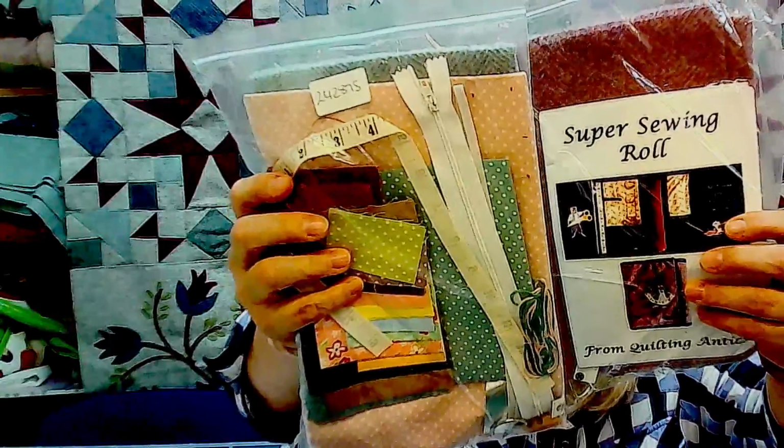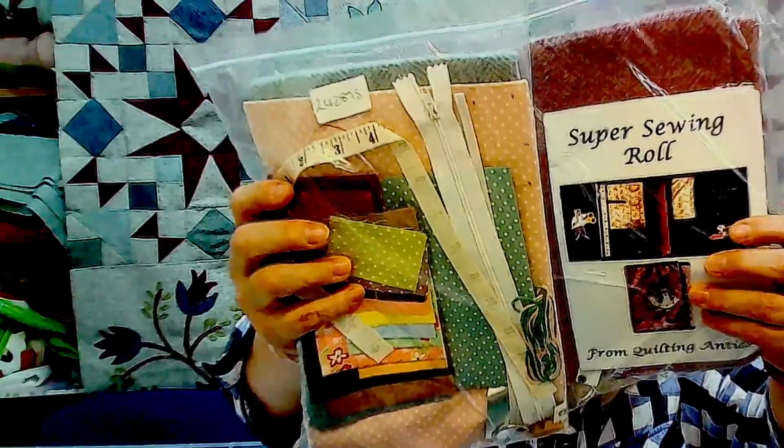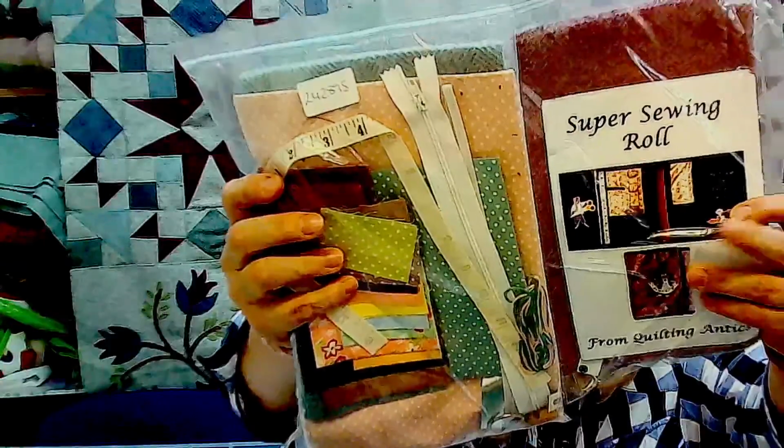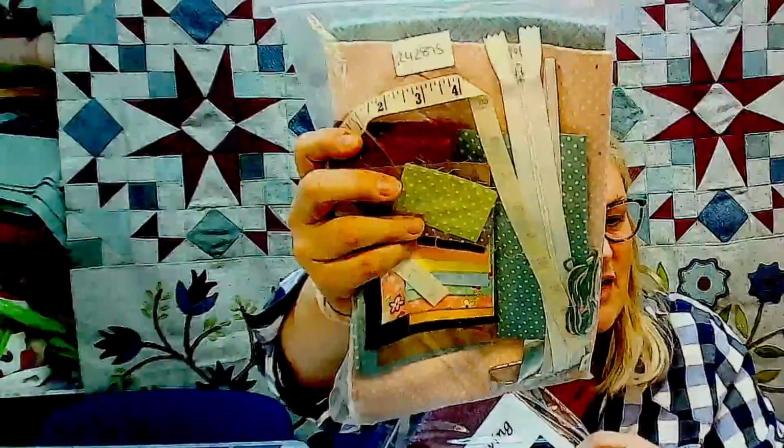Louise Fry, oh my God, the sewing roll is lovely. Yes, you did the class with me. Thank you.